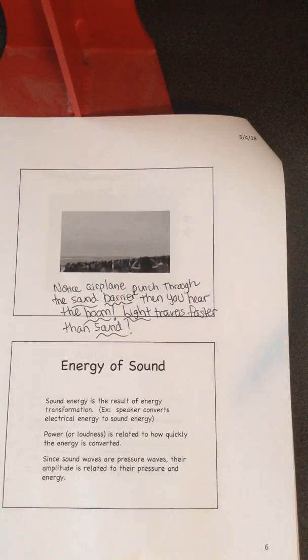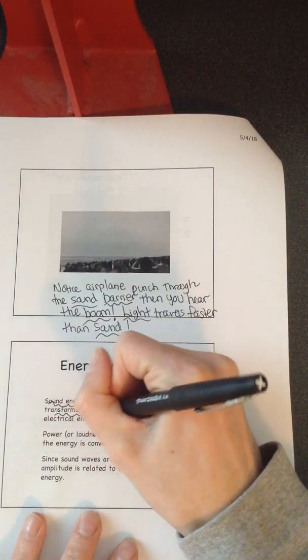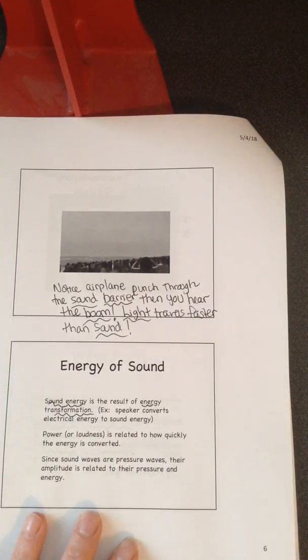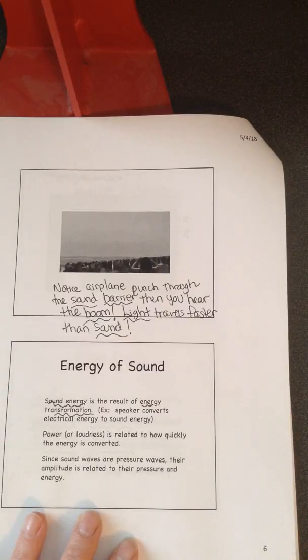Okay, let's look at the energy behind sound now. This is a little bit of review from our energy unit. Sound energy is the result of energy transformation, meaning that we have some type of conversion going on. In my example here, speakers convert electrical energy to sound energy.